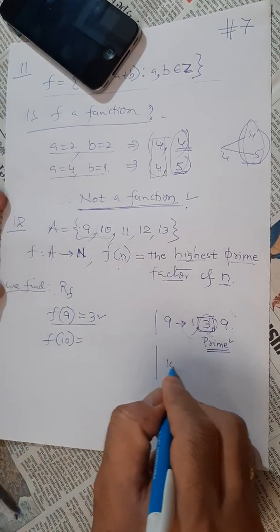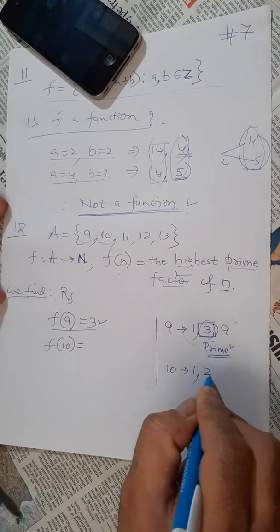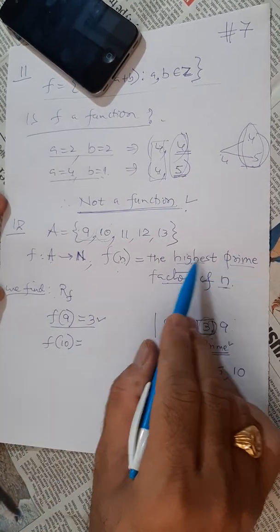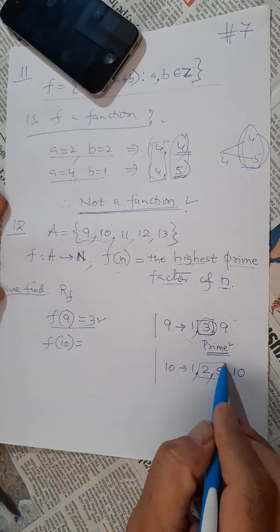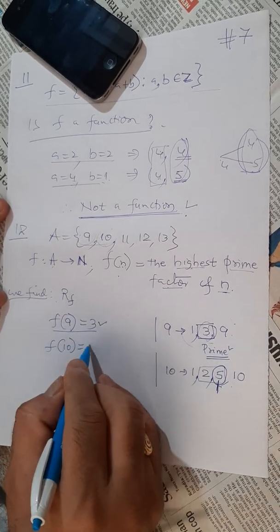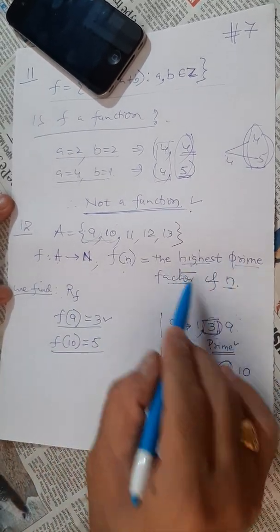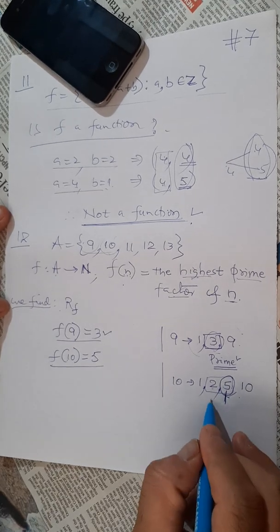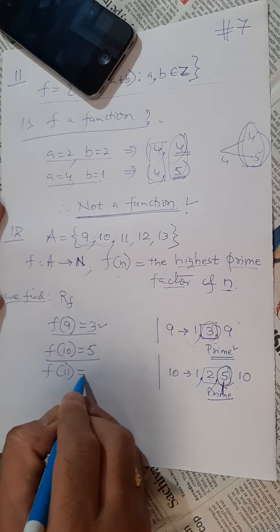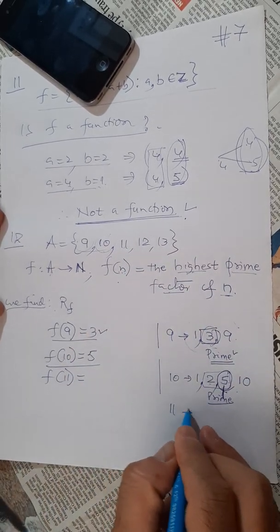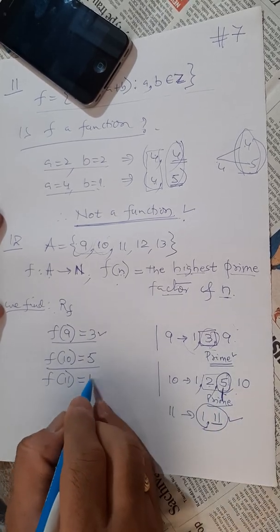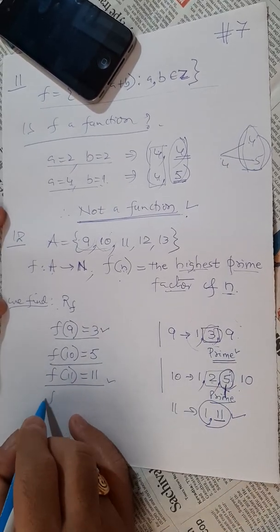So write the factors of 10. What are the factors of 10? 1, 2, 5 and 10. Among these, 2 and 5 both are prime and the highest one is 5. So F of 10 is 5. Go to 11. You know, 11 itself is prime, so it has two factors, 1 and 11. So 11 is the highest and it's prime. Go to F of 12.